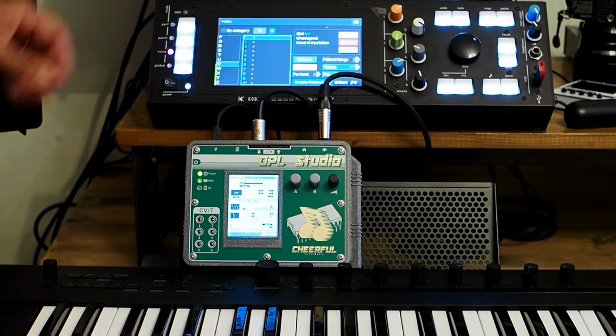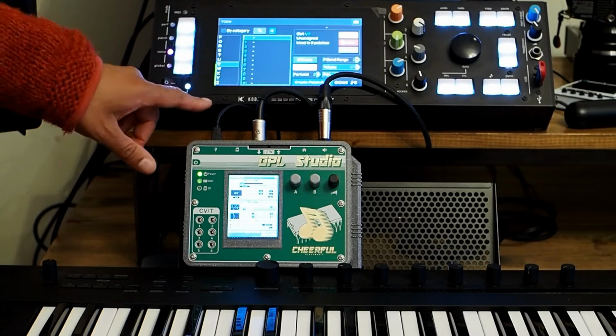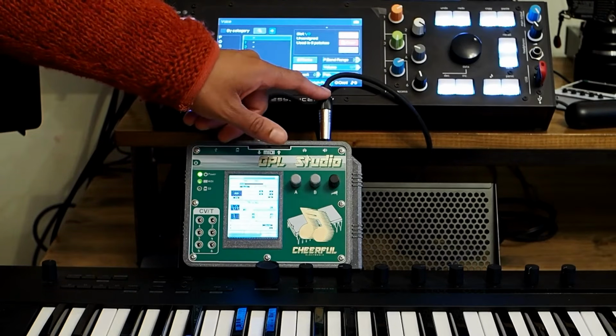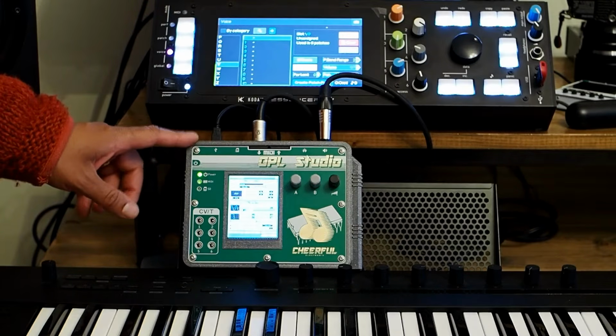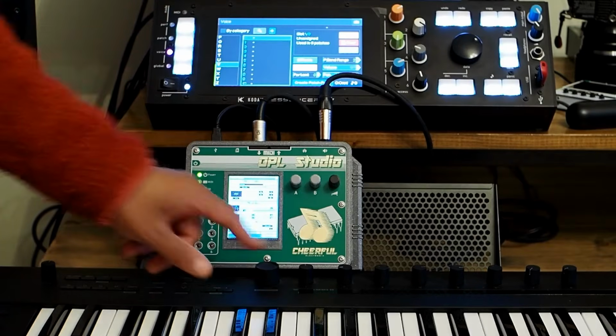Today I'm talking again about one of my favourite synths, which is the Kodamo EssenceFM, which hopefully you can see just poking through the cables there. And I'm also going to be talking about a synth I've acquired relatively recently, which is the OPL Studio from Cheerful Electronics.